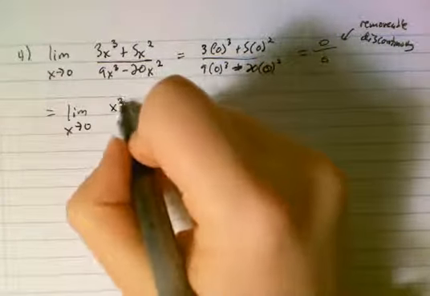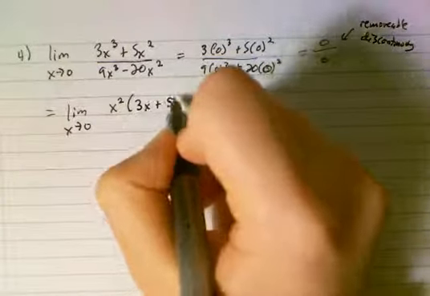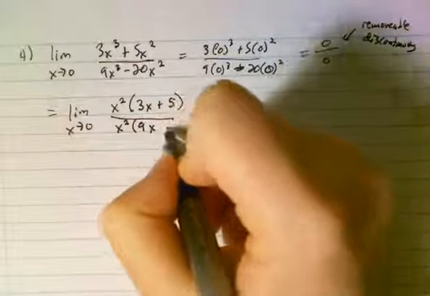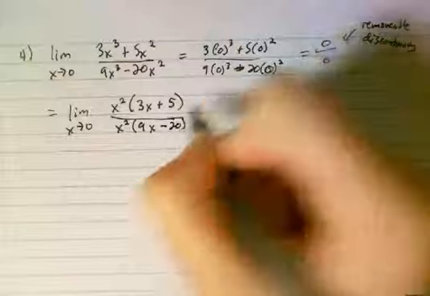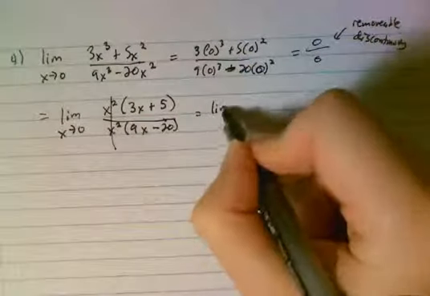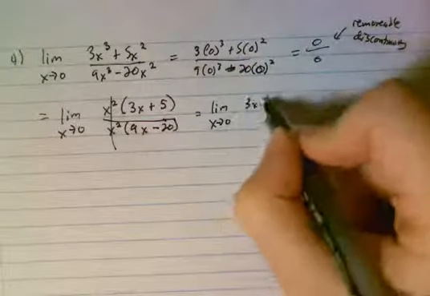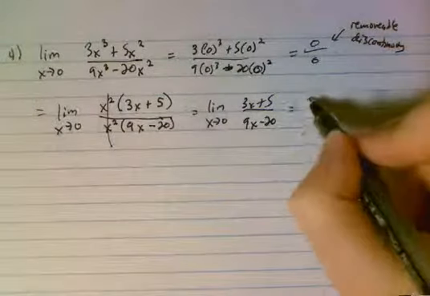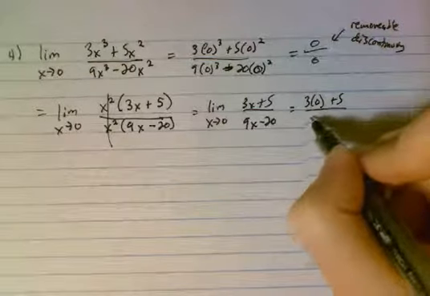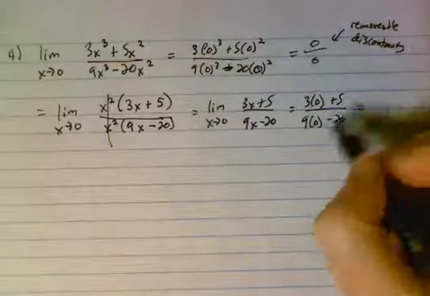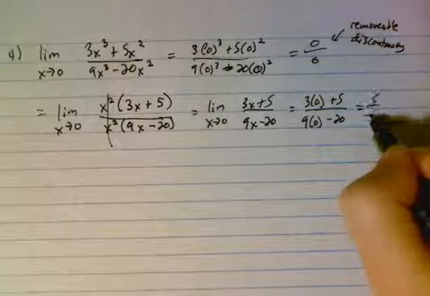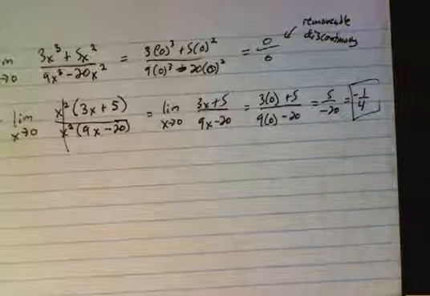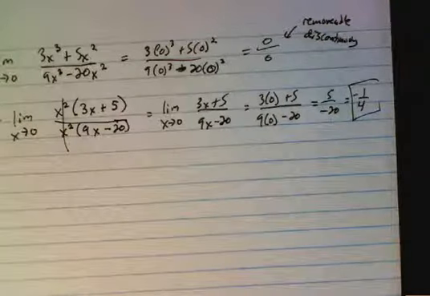So I can factor out an x squared. That leaves me with 3x plus 5. I can factor out an x squared here, which leaves me with 9x minus 20. These cancel out, so this is the limit as x approaches 0 of 3x plus 5 over 9x minus 20. Now when I substitute that 0 in, it's not such a big deal. 3 times 0 plus 5 over 9 times 0 minus 20. Those subtract to be 0, so we just have 5 over negative 20, or negative 1/4. So that's the general idea of it.